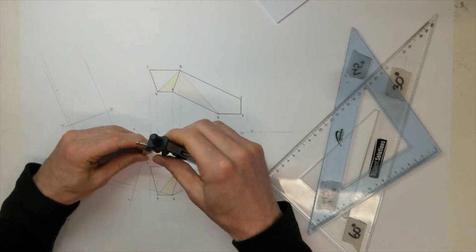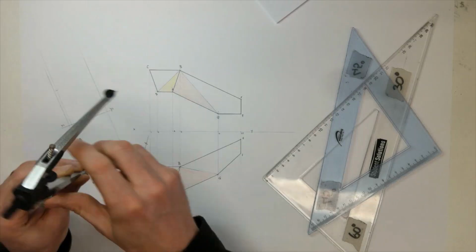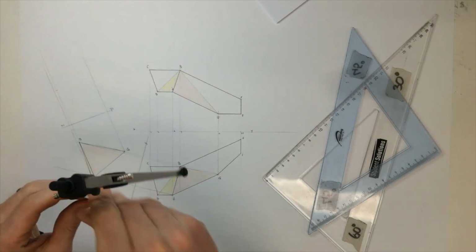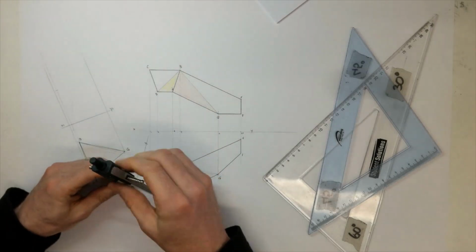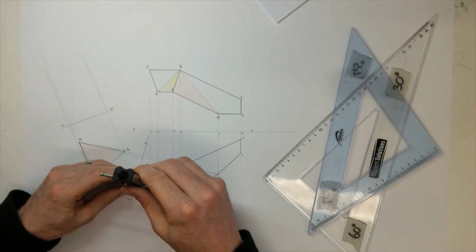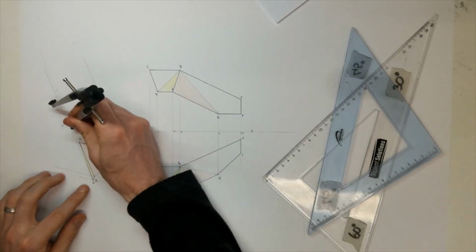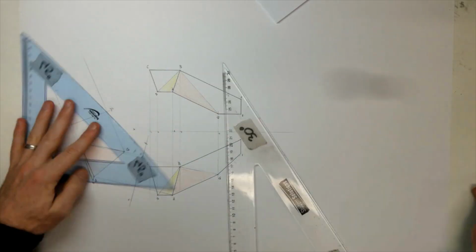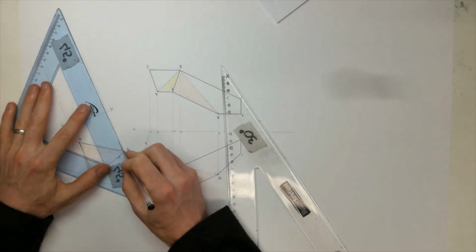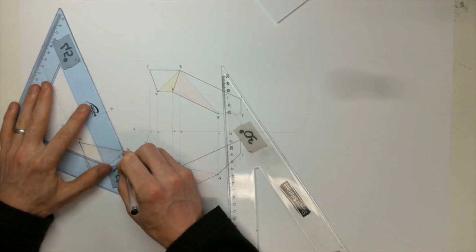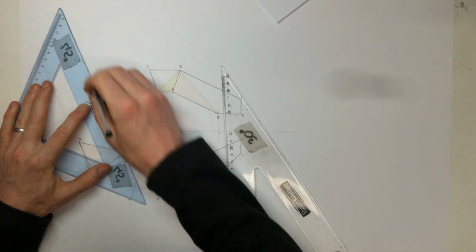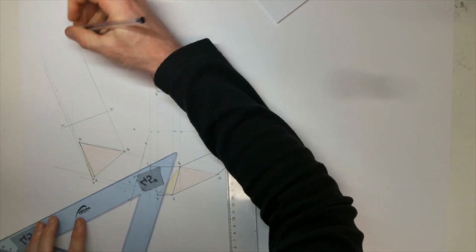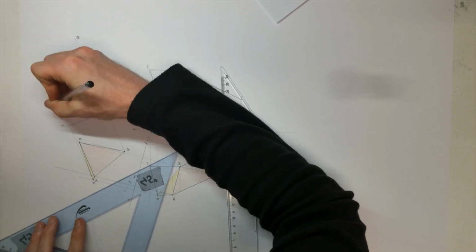G, the longest distance there. Follow G out. And D, so there's G, A, comma B, and D.